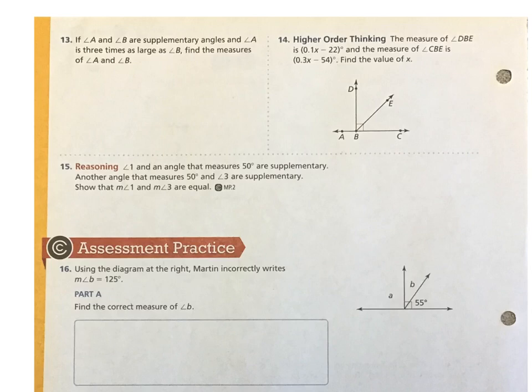For the last few problems, we're going to solve these together. Number 13, if angle A and angle B are supplementary angles, and angle A is 3 times as large as angle B, find the measures of angle A and B. So we know supplementary means that they are going to add up to be 180 degrees. What we also know is angle A is 3 times angle B. So we'll call angle B, B, and we'll call angle A 3 times B. And together, they still equal 180 because they're supplementary.